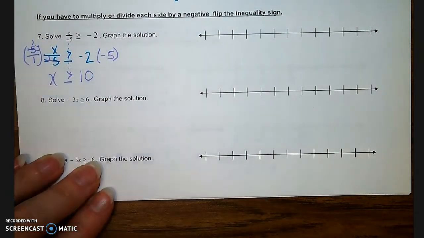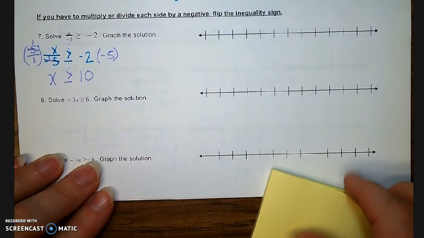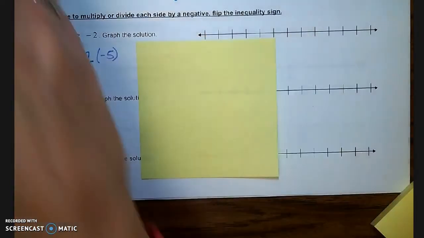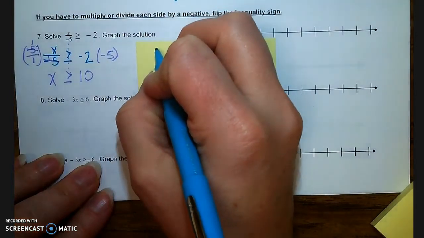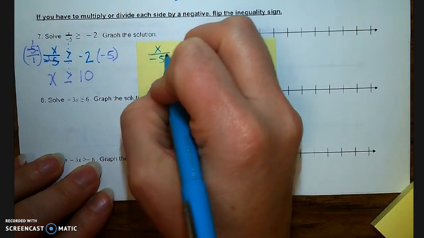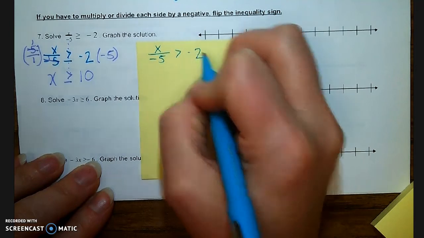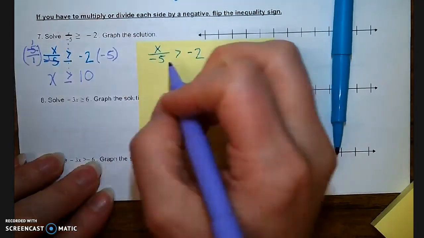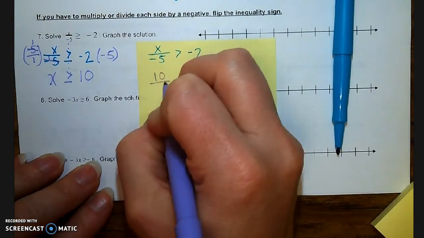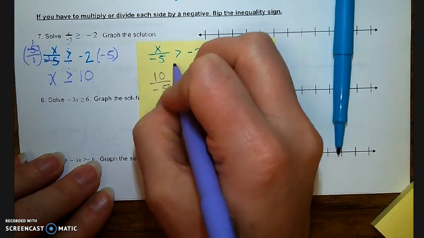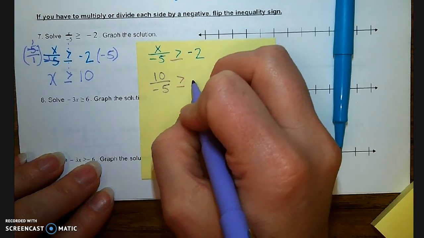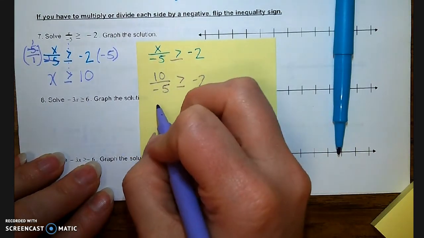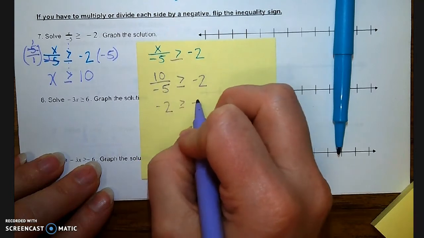that 10, I'm going to do this on a post-it note here. If I go back and leave that the same and substitute in the 10 up there, we're going to see, is this a true statement when I substitute in my positive 10? So when I put my positive 10 here, I check it out, and negative 2 is greater than or equal to negative 2.